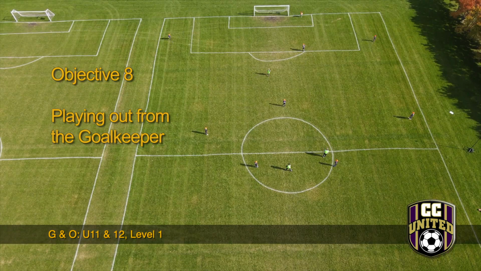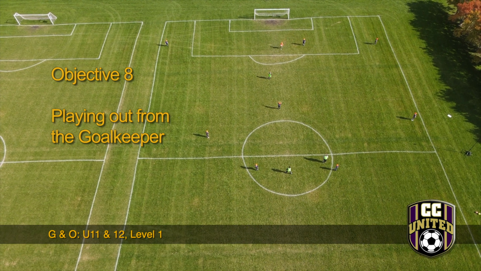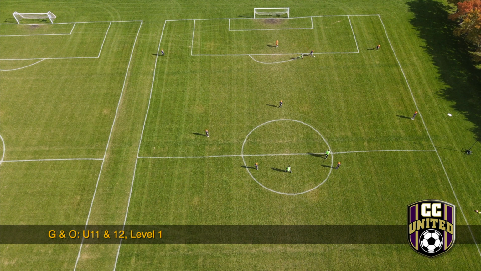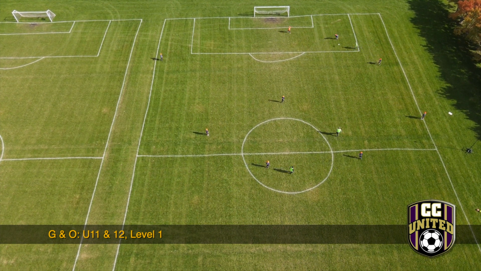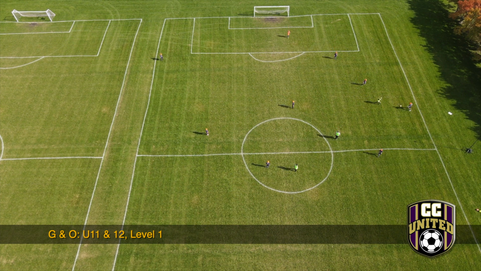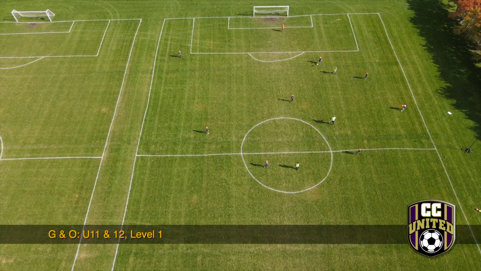Objective 8. Playing out from the goalkeeper. The goalkeeper makes themselves the additional field player. The ball is at the goalkeeper's feet, either from a back pass or a save. If it is a save, the goalkeeper puts the ball at their feet and holds the ball to invite pressure in. This forces the back line to get open and puts pressure on timing and makes awareness a huge key.